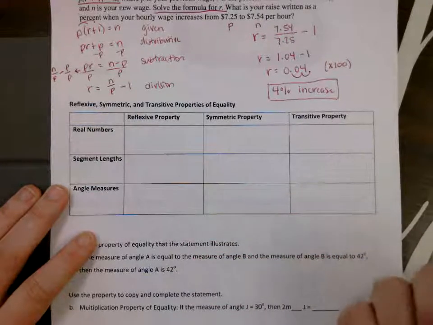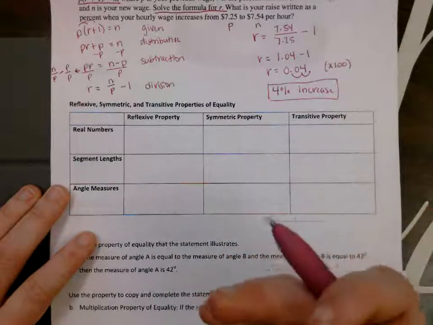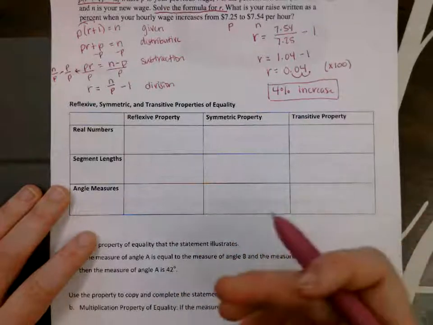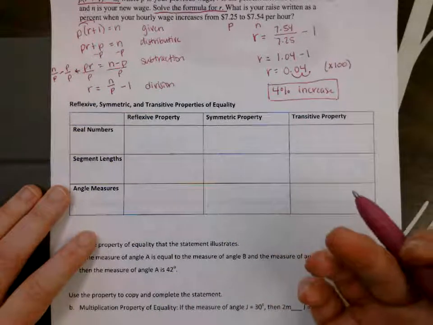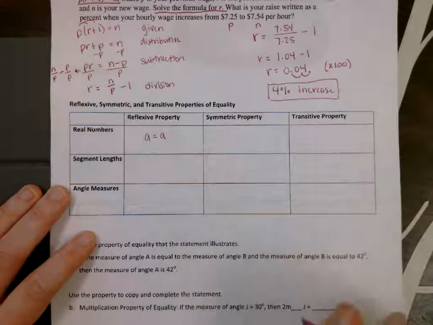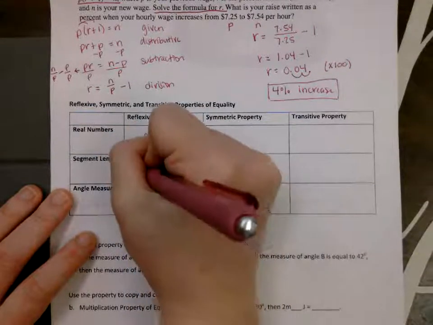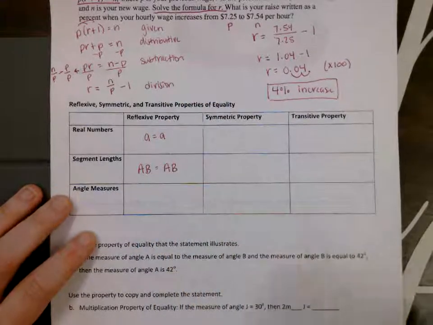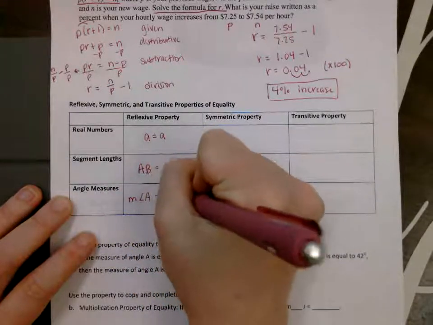When I say reflexive, I kind of think about reflection. And whenever I think of reflection, I think about a mirror. And in a mirror, nothing is going to change about your appearance, right? There's no filter that a mirror can give you. You're not going to magically get bigger or smaller. It is what it is, right? So in the same way here, a number is just equal to itself. When I look into a mirror, I see myself. A number is equal to itself. Okay, the segment length is also equal to itself. And an angle measure, or the measure of angle A, would be equal to the measure of angle A.